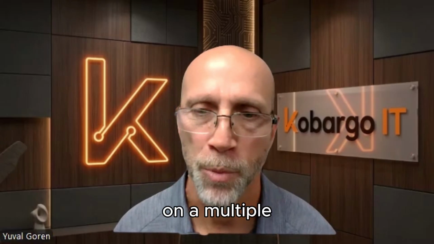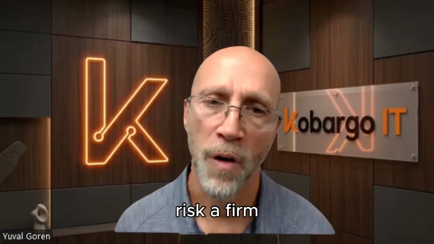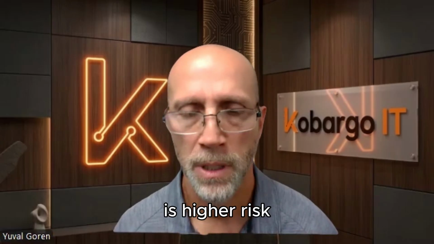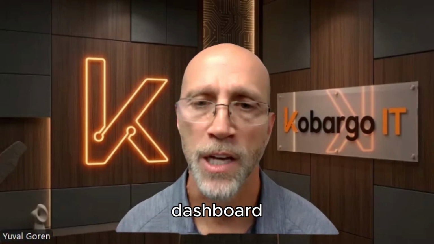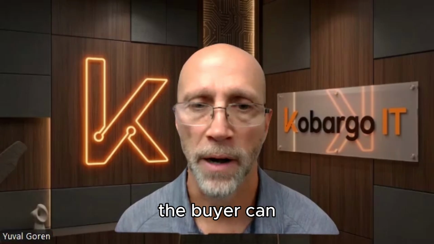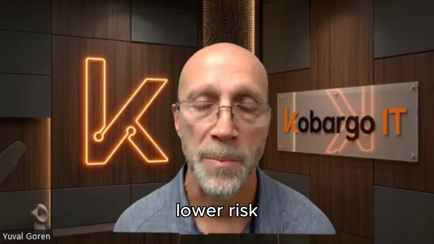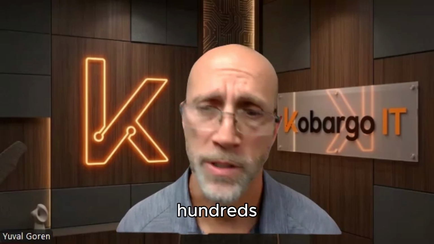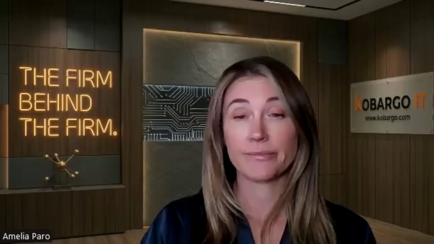PE buyers are valuing firms on a multiple of EBITDA or revenue, and that multiple is influenced by risk. A firm with no visibility into its operations is high risk. A buyer has to make assumptions. A firm with a clean, consolidated dashboard is lower risk because the buyer can see the business, verify the numbers, and model it forward. Lower risk means higher multiples. In practical terms, that can mean hundreds of thousands or millions of dollars in exit value.